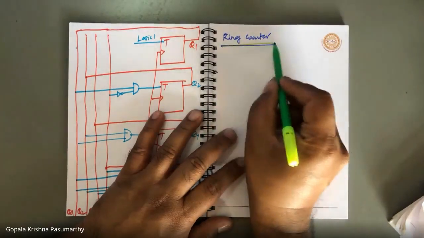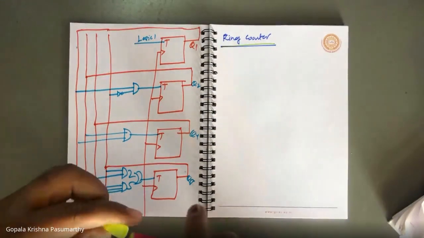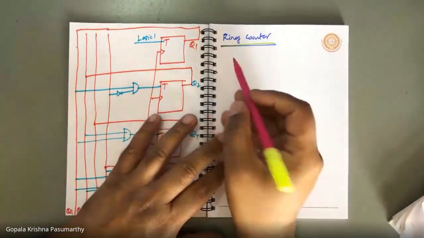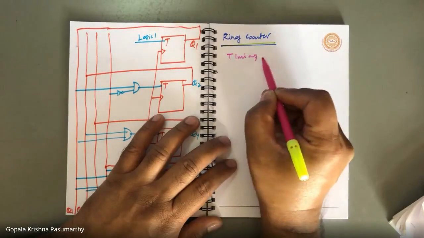So today we will see the ring counter as one example. So what is a ring counter? Before we see the ring counter, we would like to see something about timing signals.